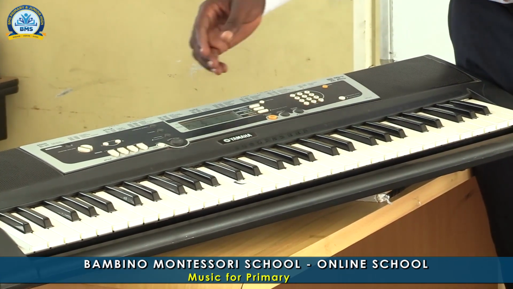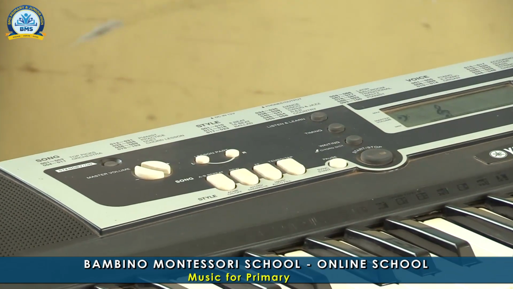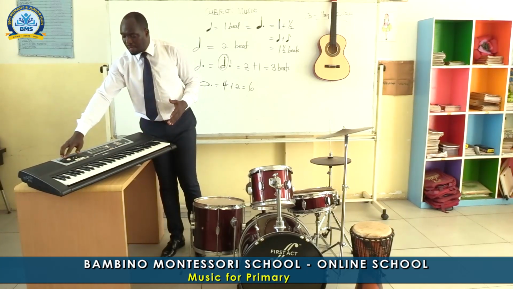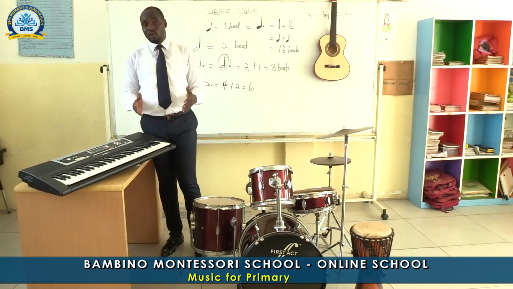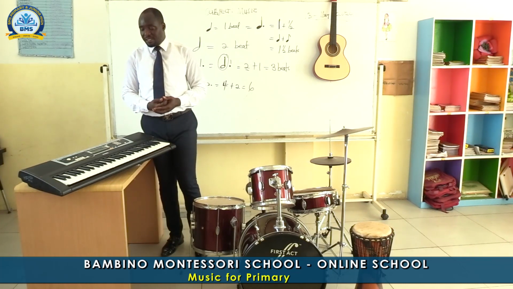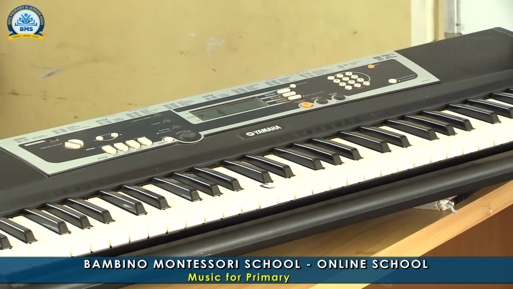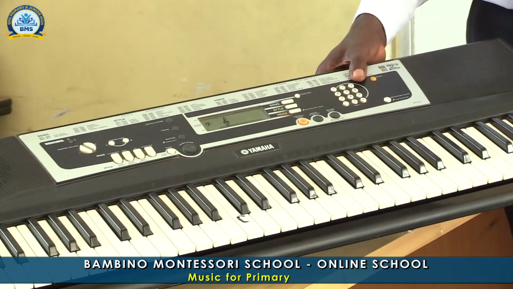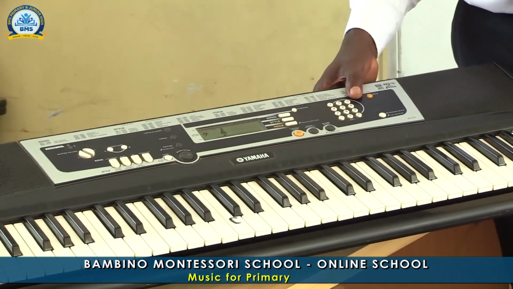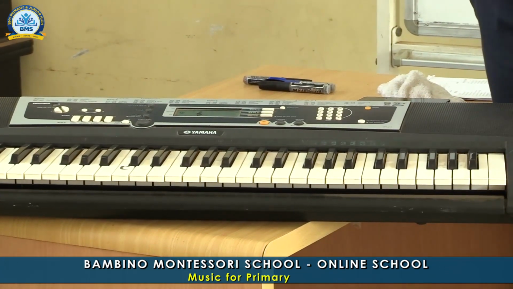Some have their volume controls and the standby and on button on the left side, others have them on the right side. It depends on the make of your instrument. But the basic thing is they all have black and white keys. This is an electric or electronic keyboard, and it's different from the piano.